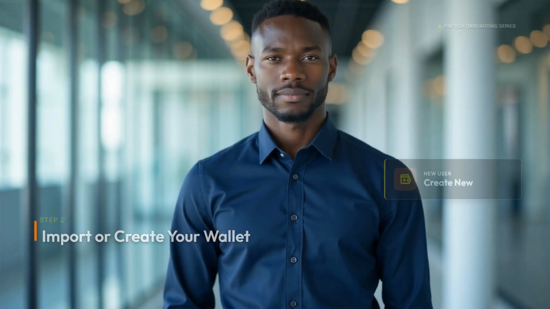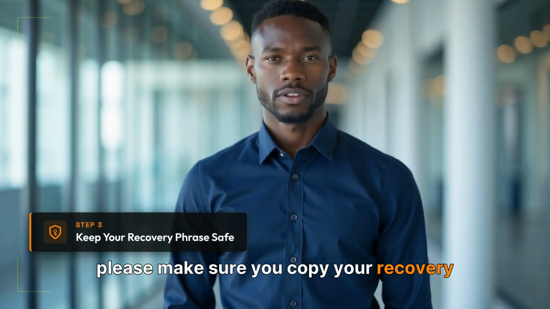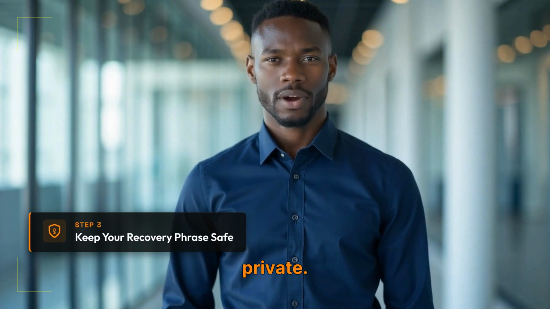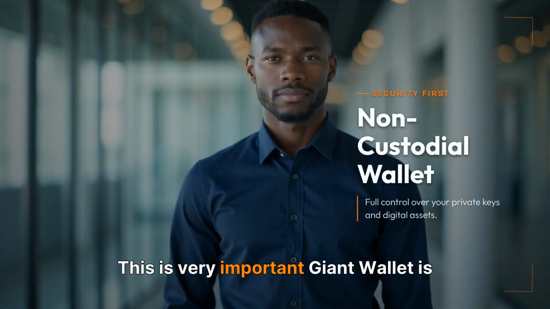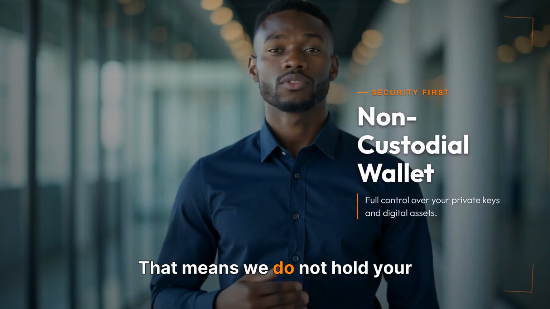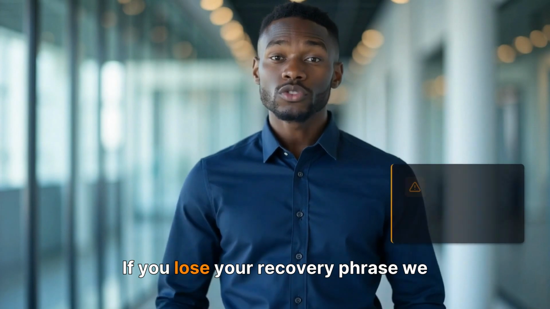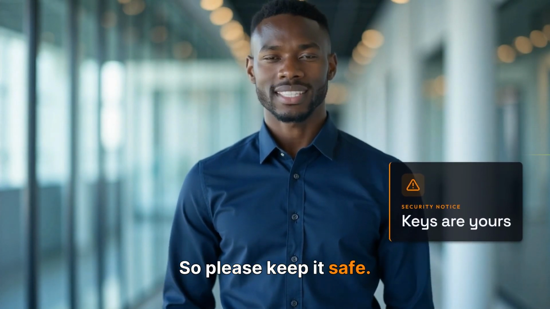brand new wallet. If you're creating a new wallet, please make sure you copy your recovery phrase and keep it somewhere safe and private. Do not share it with anyone. This is very important. Giant Wallet is a non-custodial wallet. That means we do not hold your keys. If you lose your recovery phrase, we cannot help you recover it, so please keep it safe.